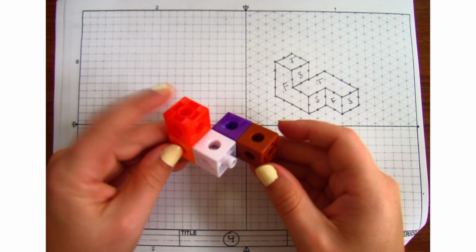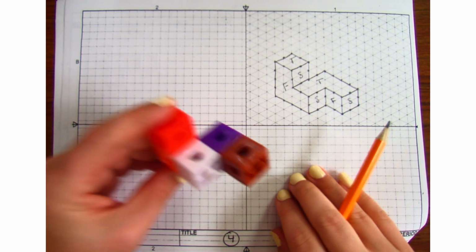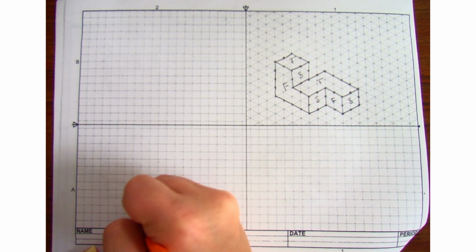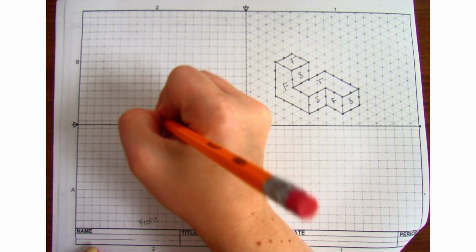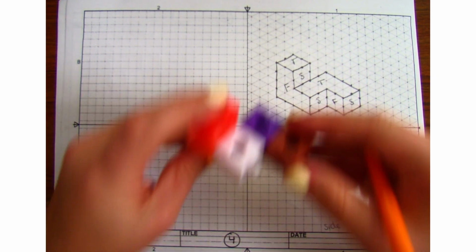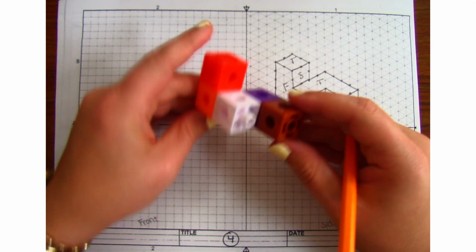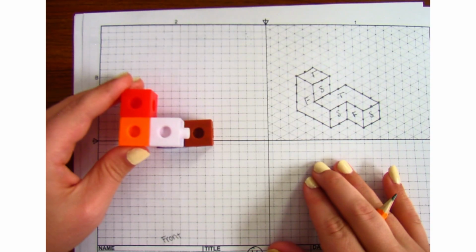All right, I'm going to start moving quicker through these. You can pause or rewind if you need to. Label top, front, side. Front view, L shape.